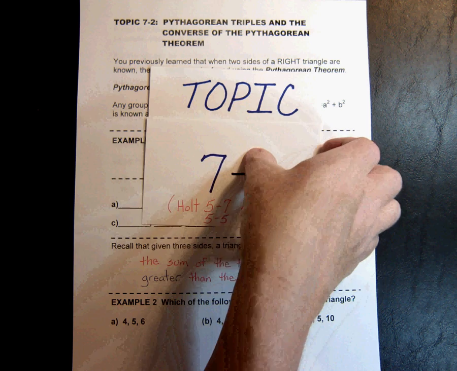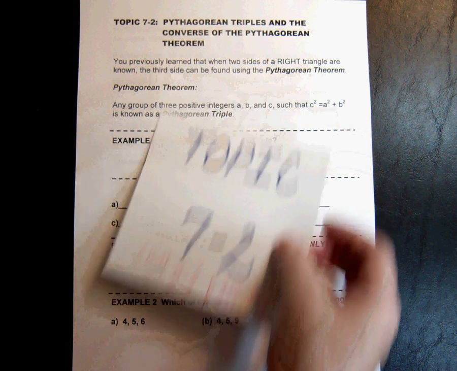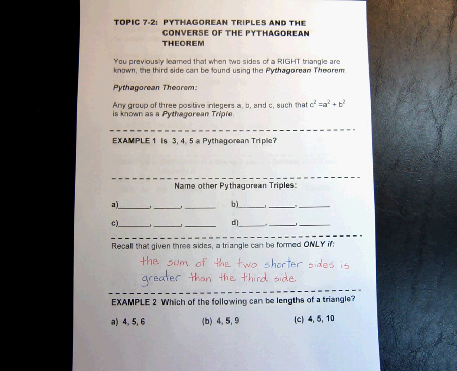Okay, we're going to start with what we've previously learned: given two sides of a right triangle, the third side can be found using the Pythagorean Theorem. The Pythagorean Theorem states that for any group of three positive integers a, b, and c, c squared is equal to the other two legs, a squared plus b squared. This is known as the Pythagorean Theorem.